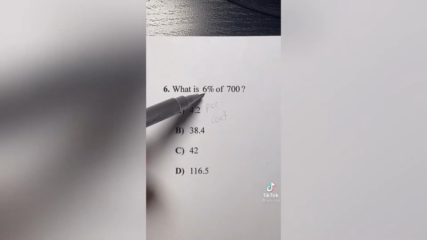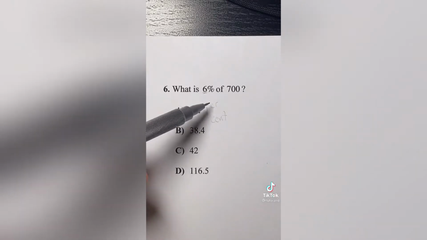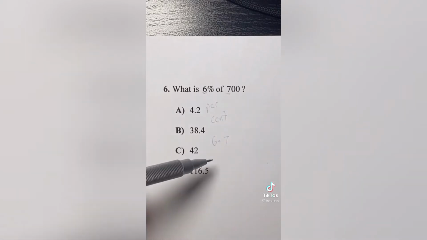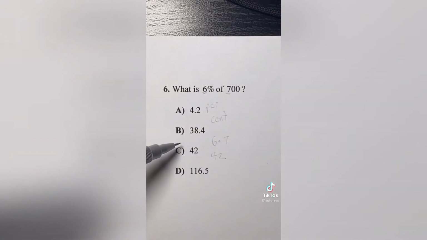And here we have 6%, so there's going to be 6 for each 100. And there's 7 hundredths, so all we have to do is 6 times 7. We get 42, meaning our answer has to be C.